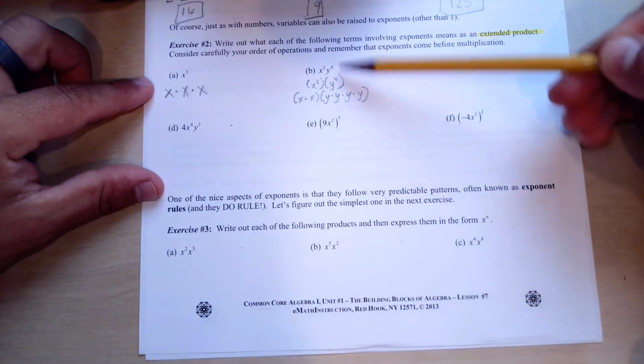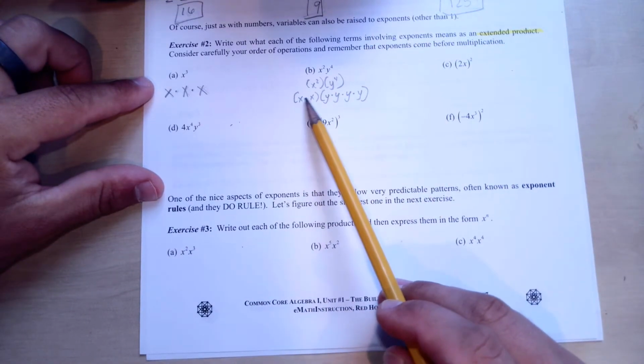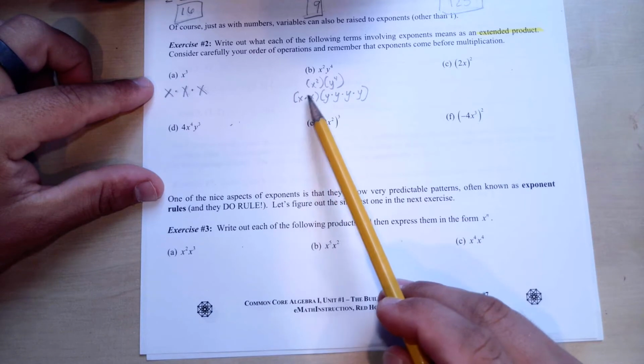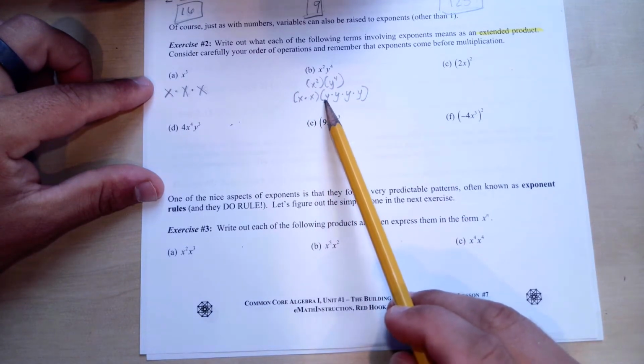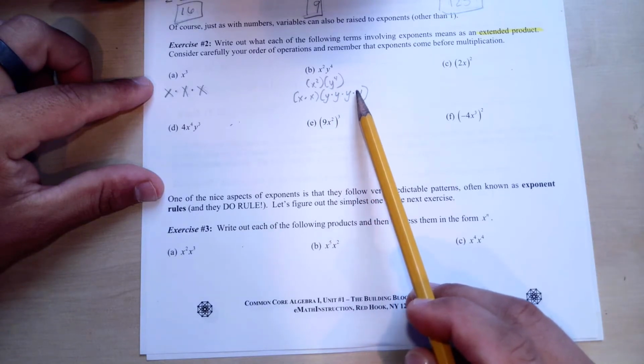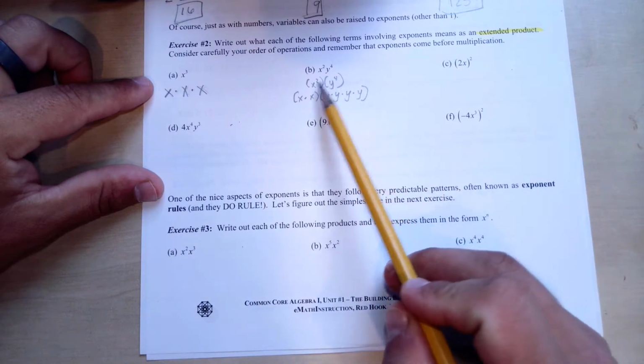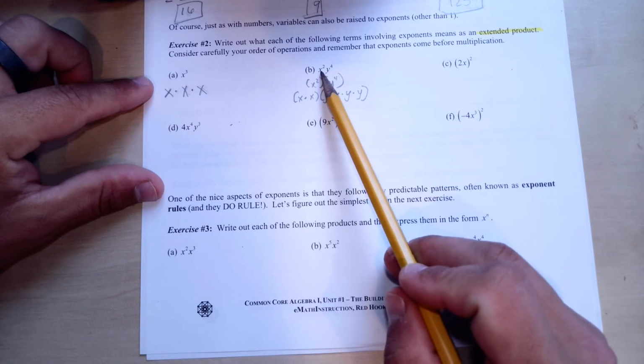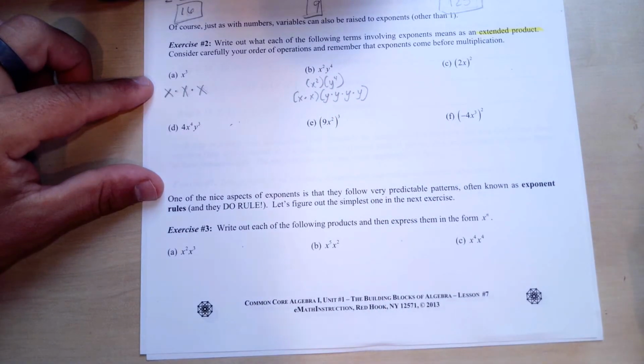So this is implying that we're multiplying all of these together. If we're working from the bottom up now, we have 2 x's, so x being multiplied by itself a total of 2 times, that's x squared. Y being multiplied by itself a total of 4 times, that's y to the 4th. And then finally, we're still multiplying these together, and we get x squared and then y to the 4th.